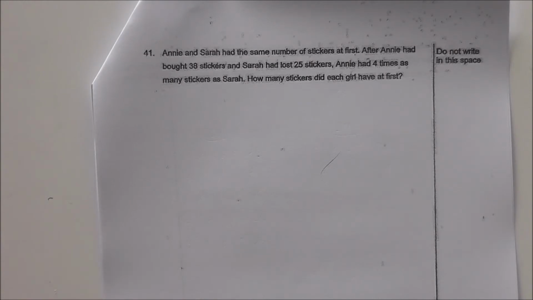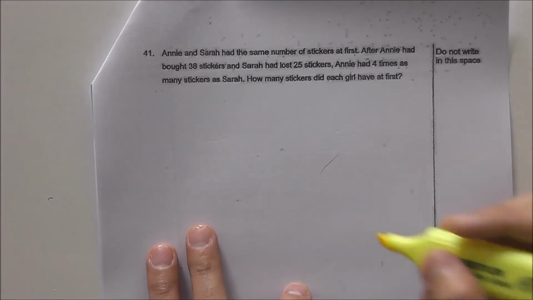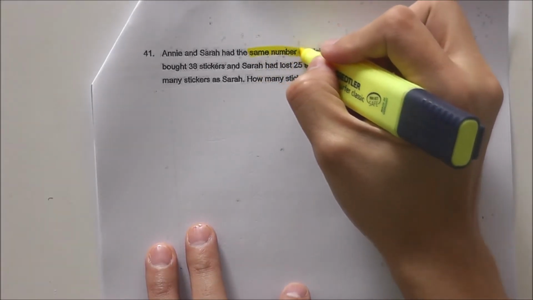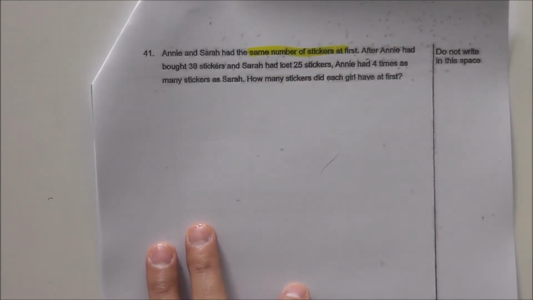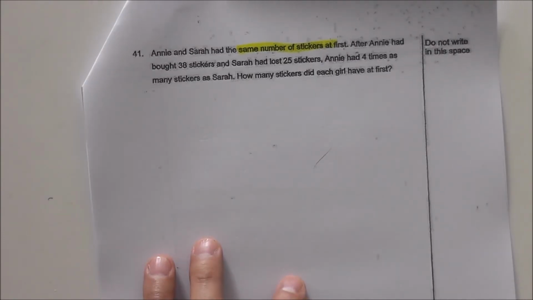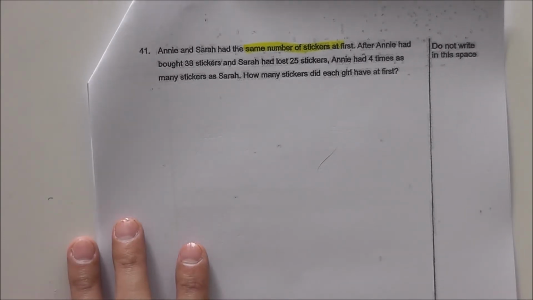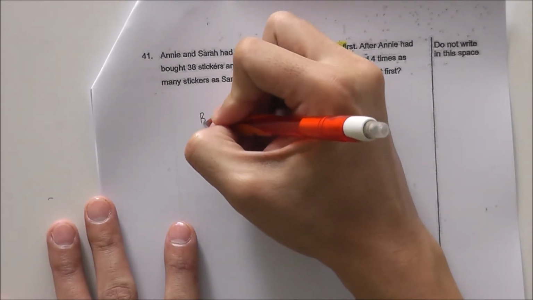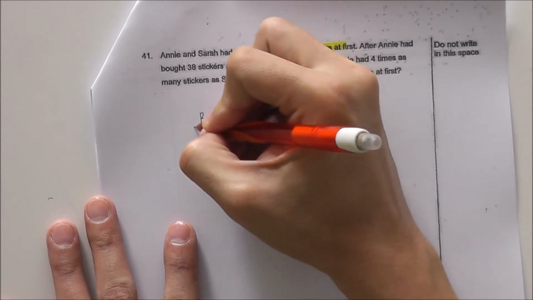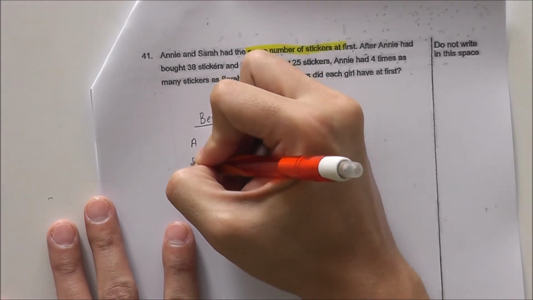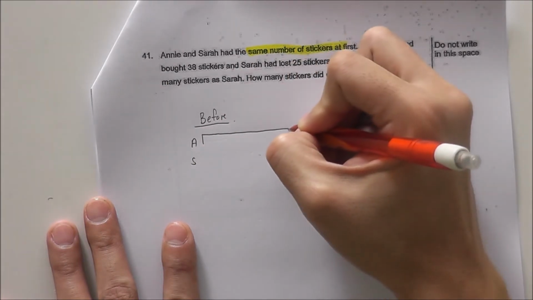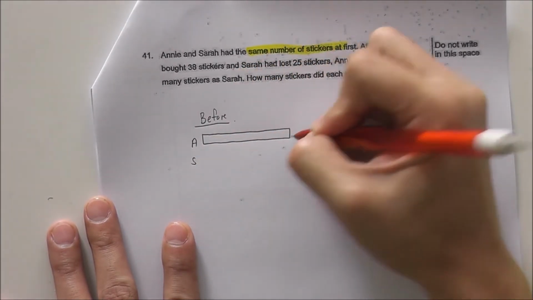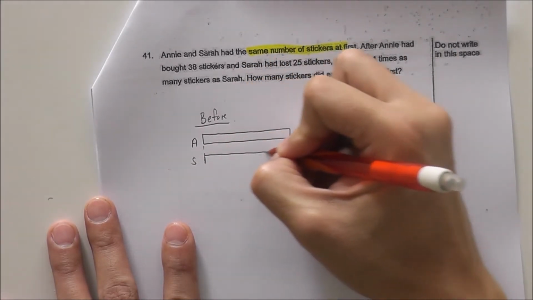Okay, question 41. Annie and Sarah had the same number of stickers at first. So guys, same number, please take note. So when we draw the model, they should have the same unit. So this is exactly the same before after question again. So maybe I just represent the first line first. So before, this is Annie and this is Sarah. So they have the same number of stickers.